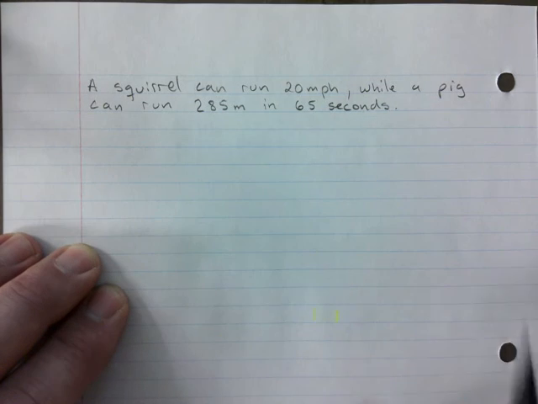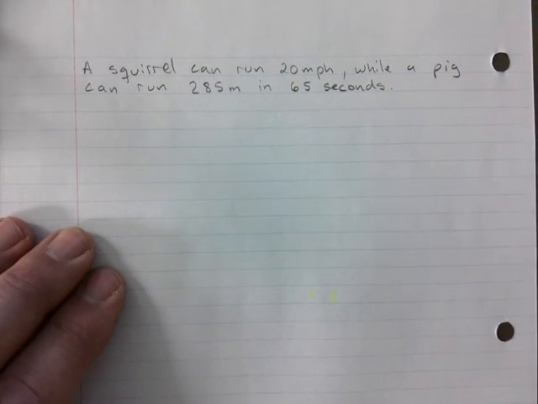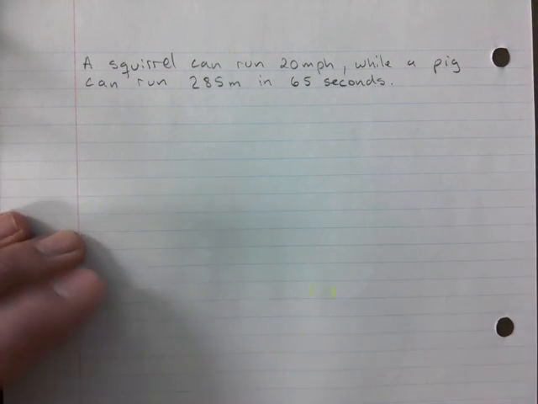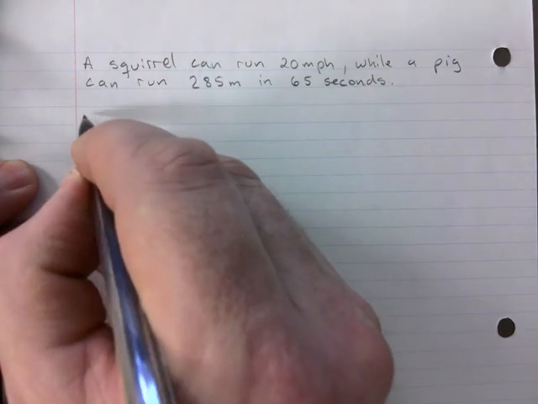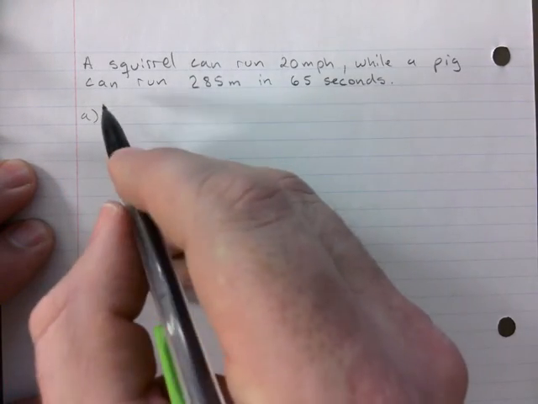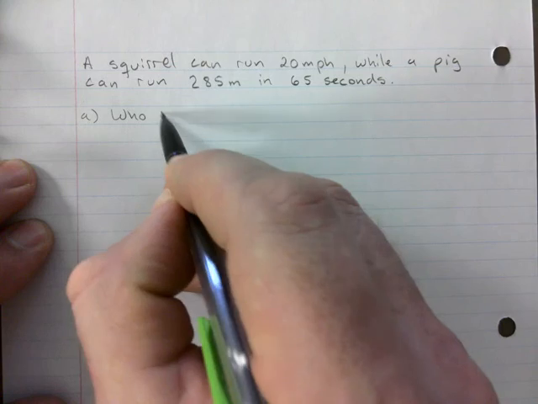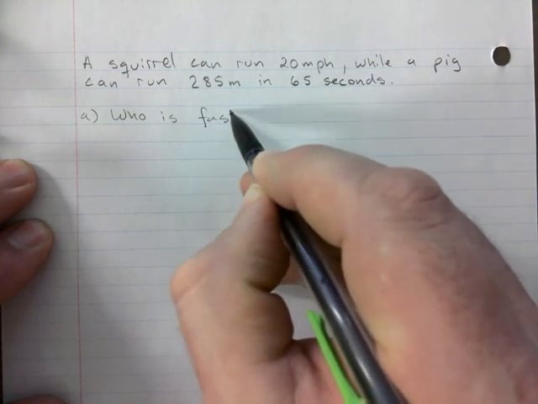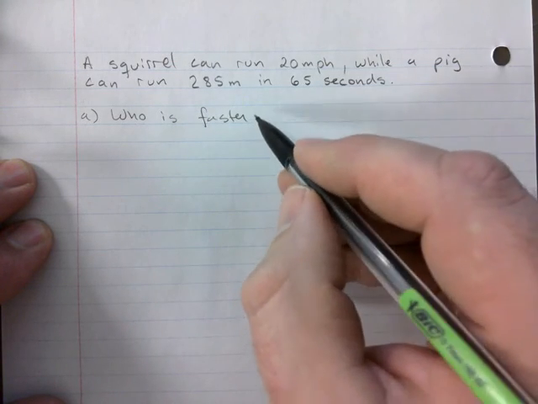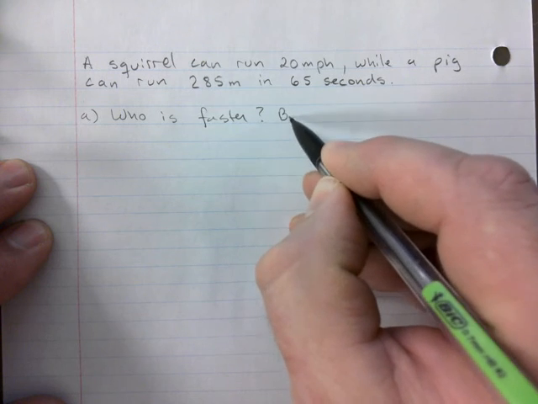So just some facts there, right? So we're going to make this into an A and B question. A, who is faster? Right? And by how much?